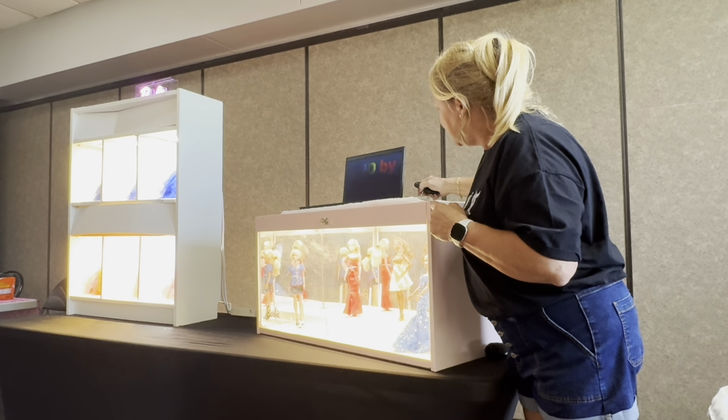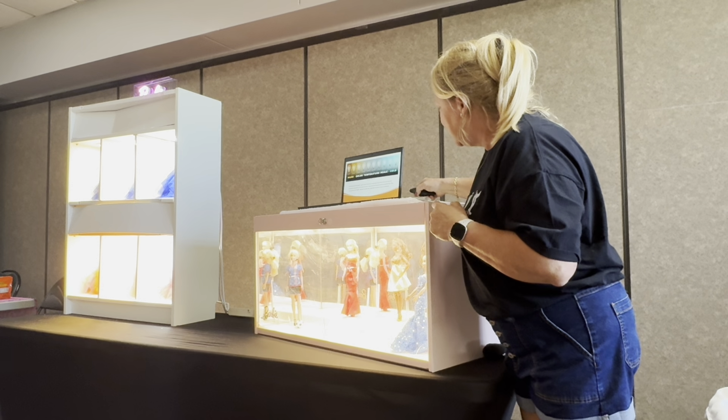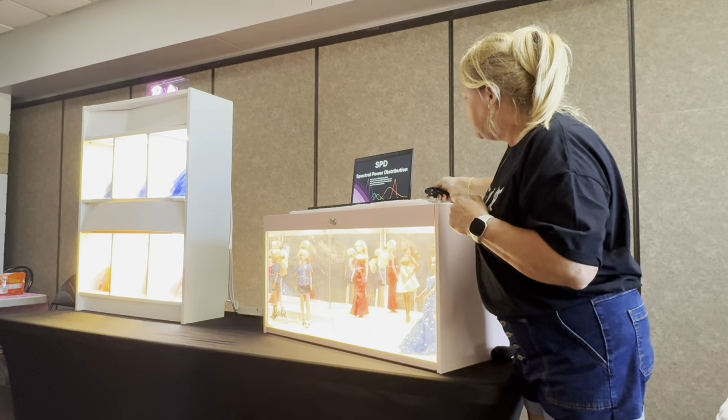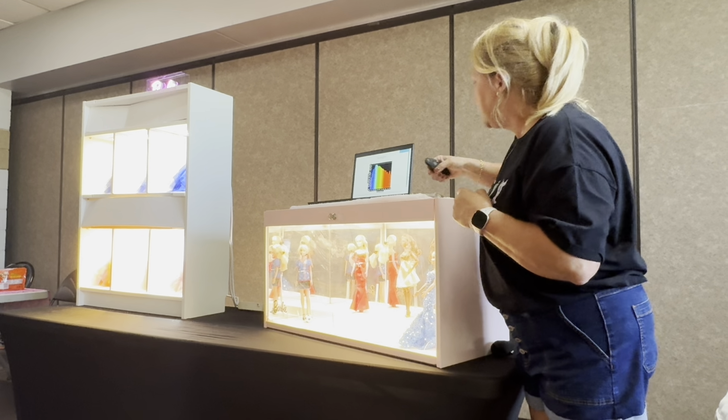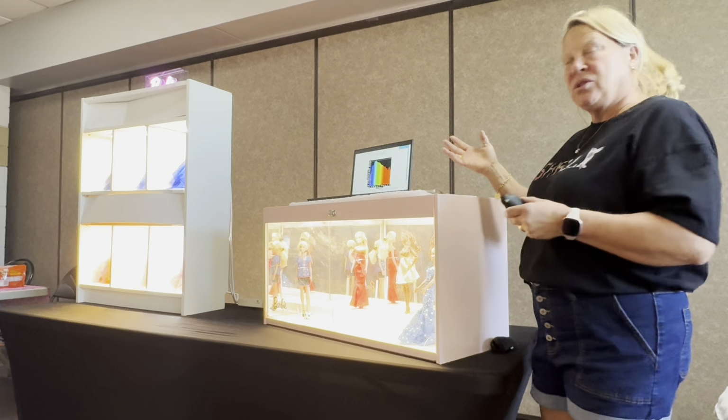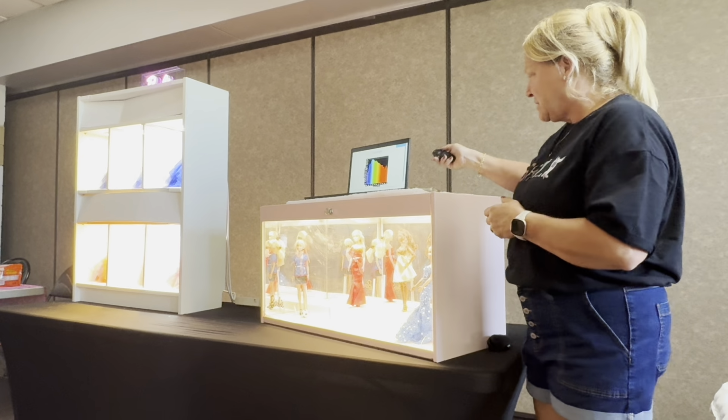I don't know where that is, I have slides hidden. Anyway, the specific wavelength that we see is how we will then visualize the color we're experiencing.